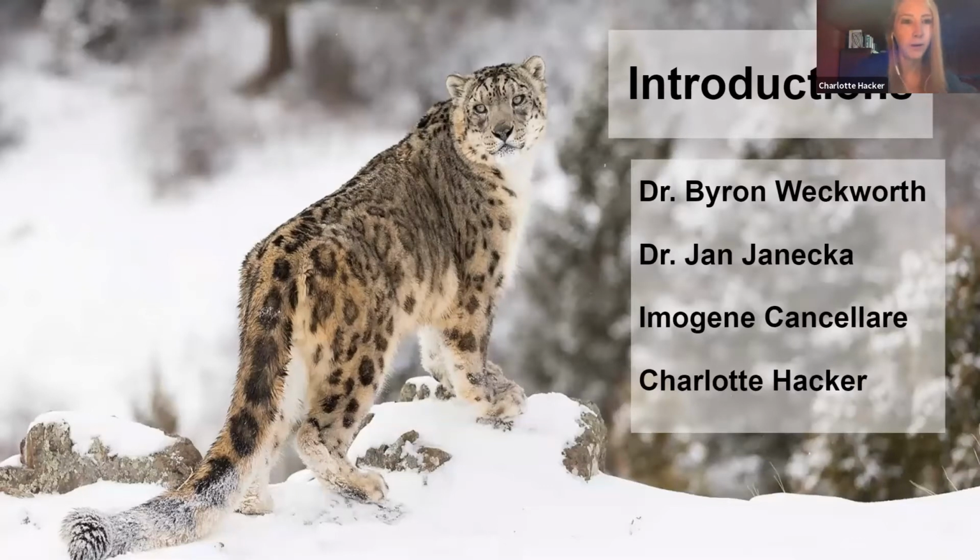But a lot of my focus is in China on the Qinghai Tibetan Plateau. And I'm specifically interested in figuring out population parameters, so things like abundance and genetic diversity, but also looking at landscape genetics and in particular diet. So using molecular tools to figure out what snow leopards are eating.